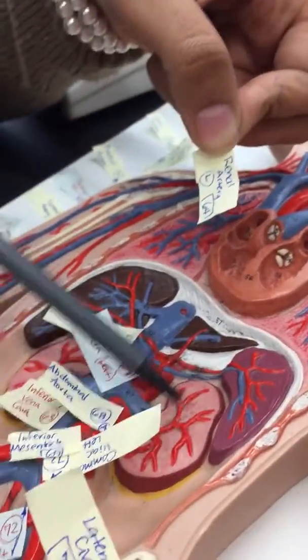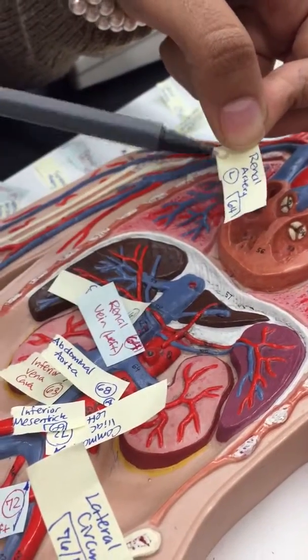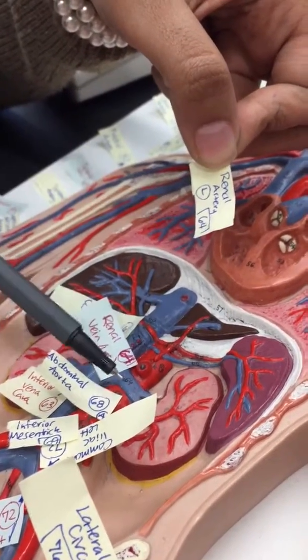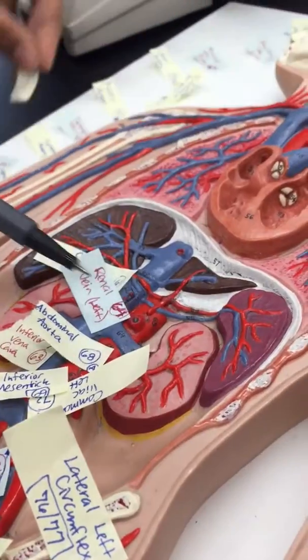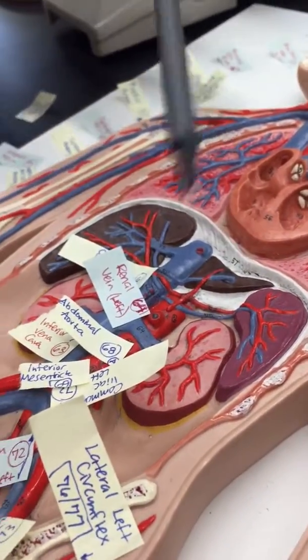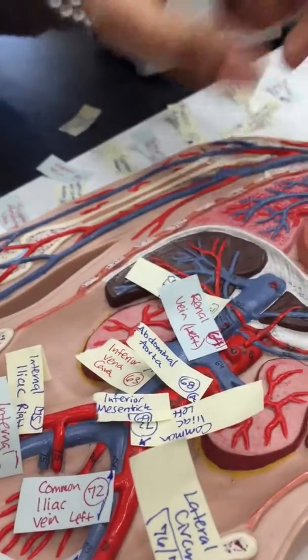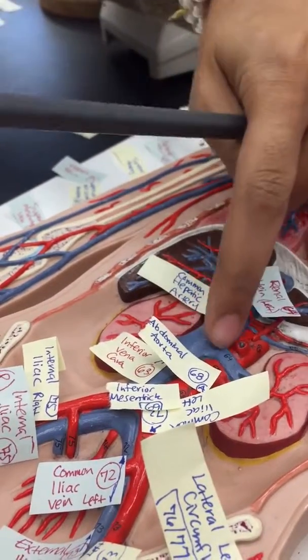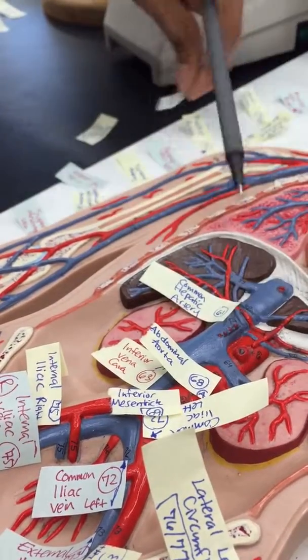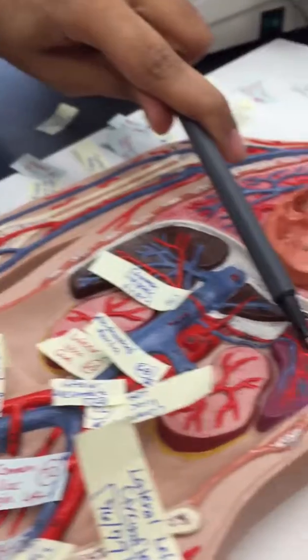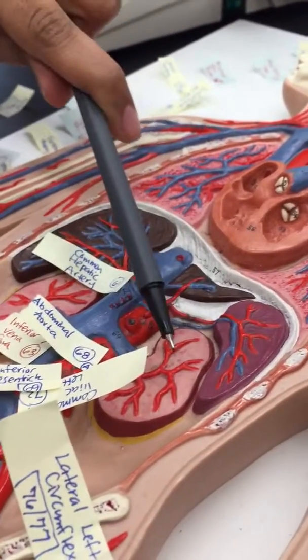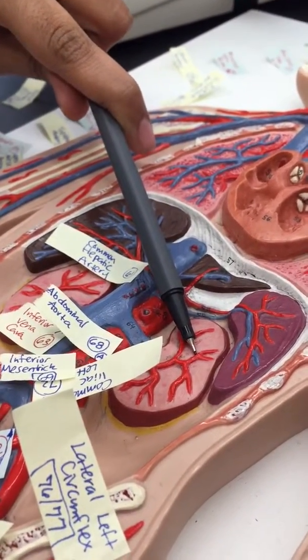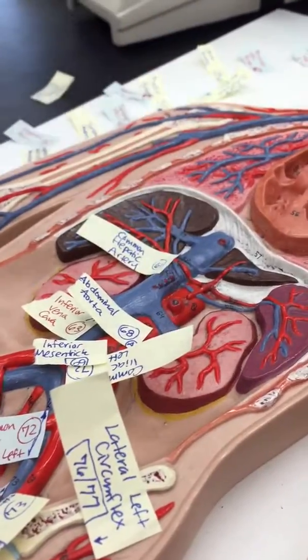That's going to the kidneys. Remember, it's red, so it's an artery. And at the same time, we have our renal vein, the blue one that's going to the kidneys again. So remember, that was a splenic artery, splenic vein. This is our renal artery, renal vein.